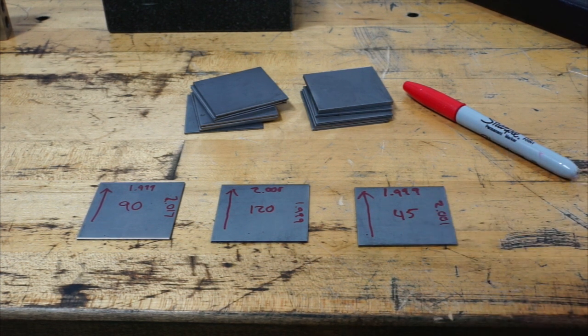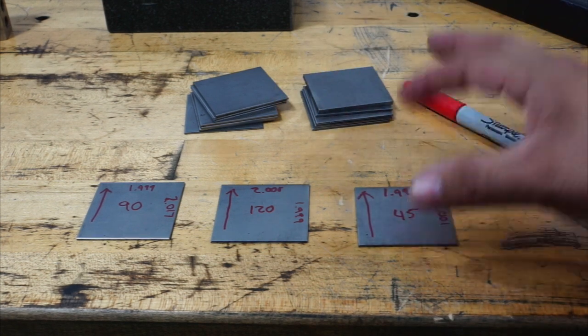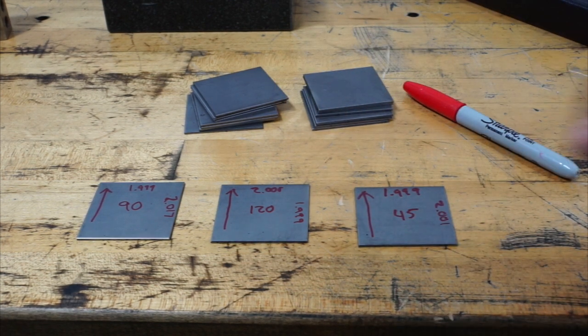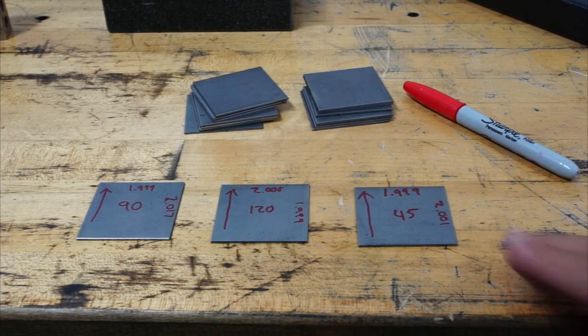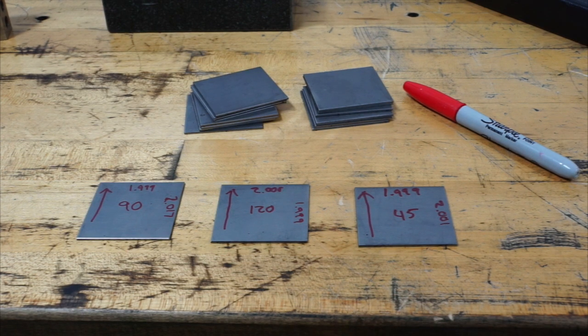When measuring these, just be careful when you're doing it. We want to use your calipers and be square up on the plate so we get a good measurement. Very critical. Once you have these ready, we're going to go and program our machine and start doing a bend.